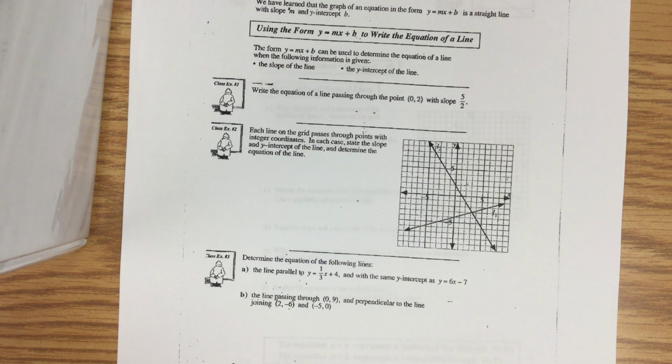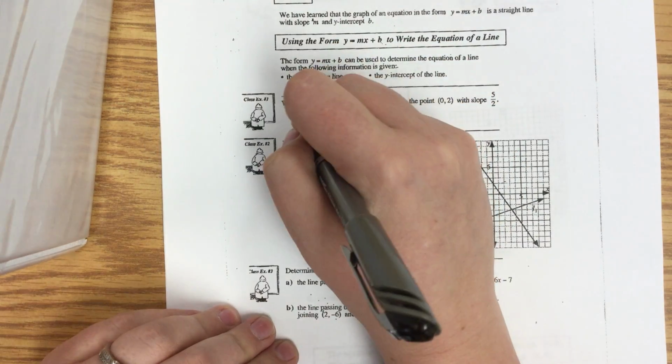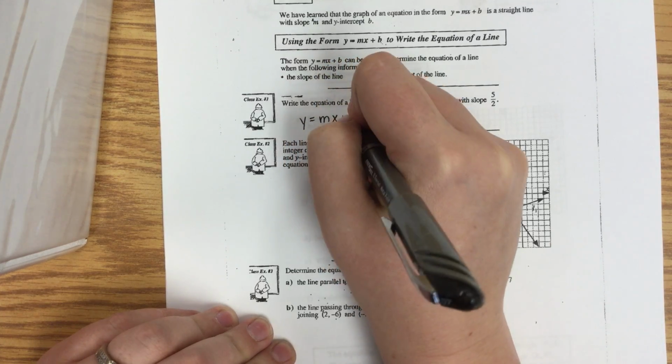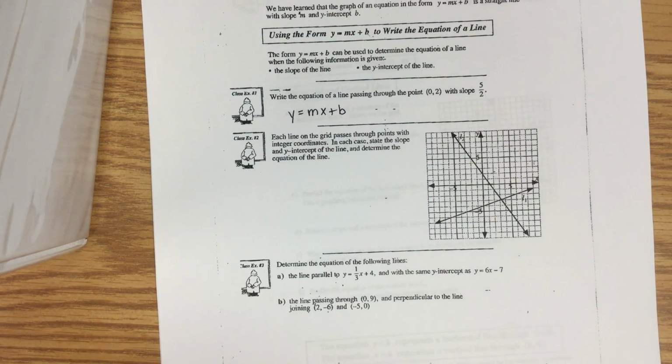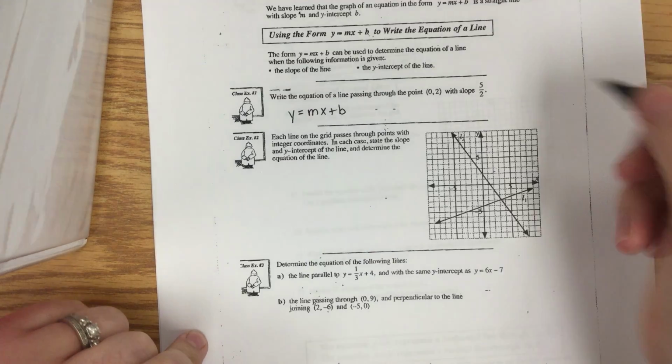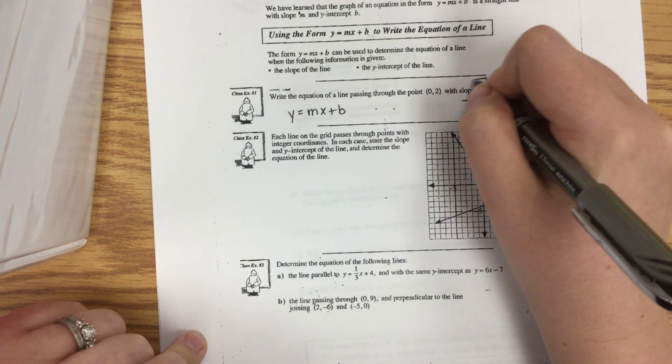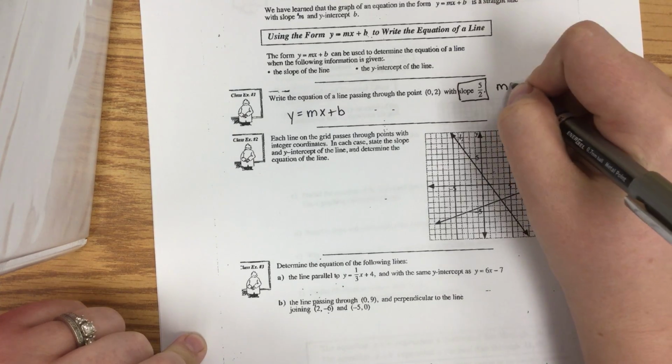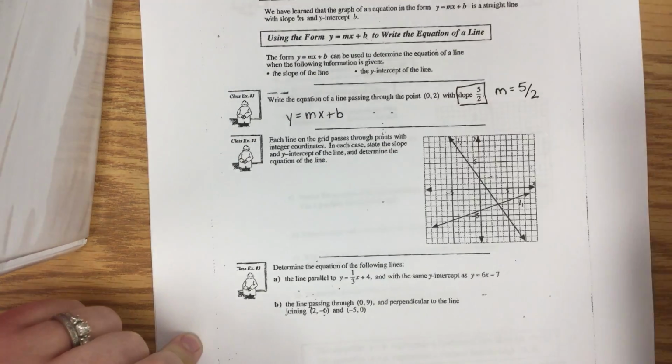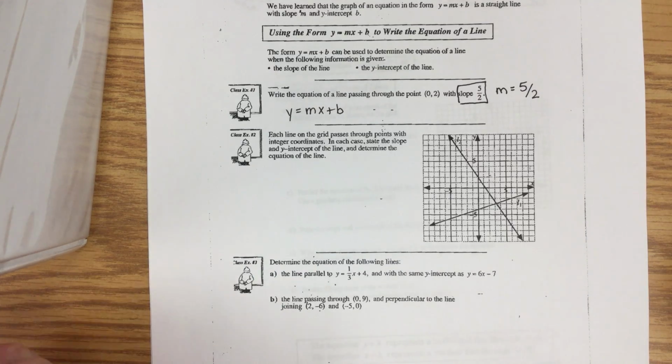So if we are given either the slope or the y-intercept or both, we should be able to write the equation of the line. So in class example number 1, write the equation of a line passing through the point 0, 2 with slope 5/2. And so my goal is to write it in the form mx plus b. So I'm going to start by writing y equals mx plus b. They tell me right here slope 5/2, which tells me my value of m is 5/2. So I know that.